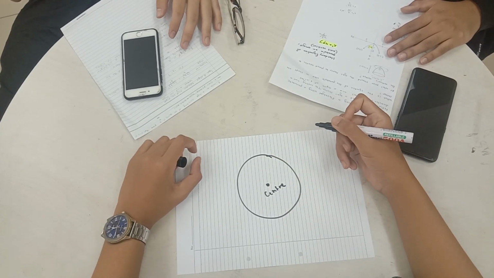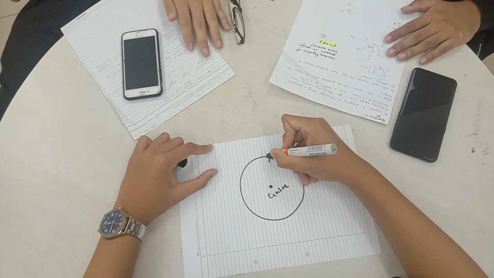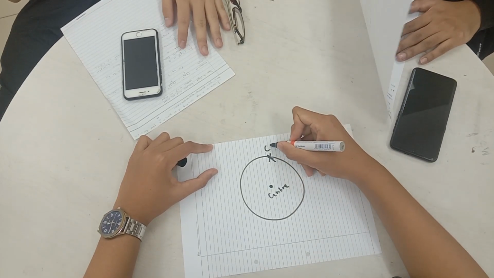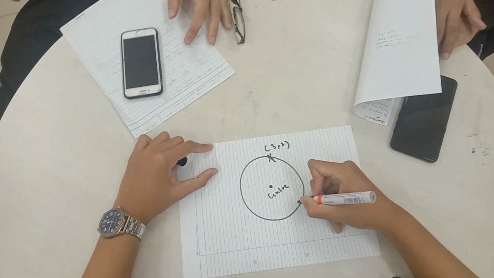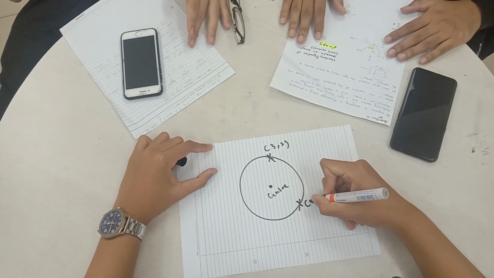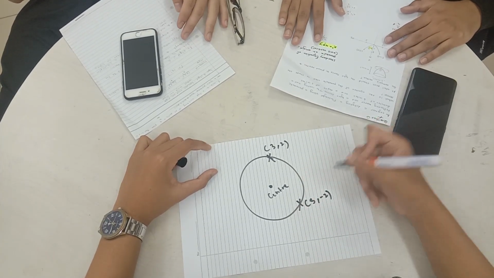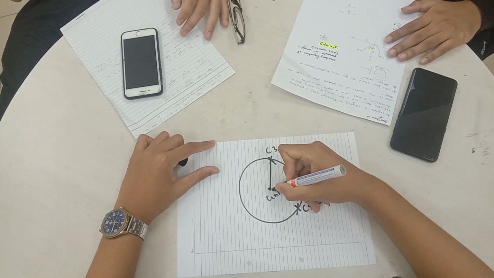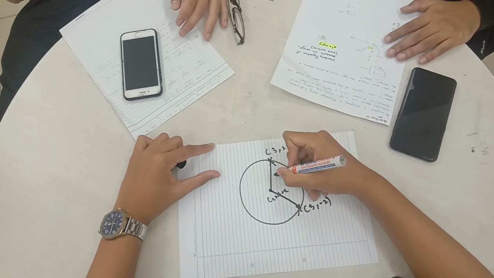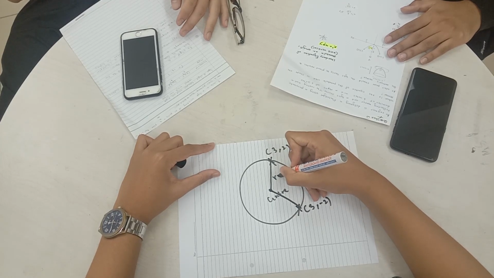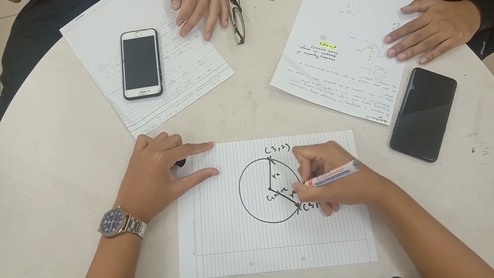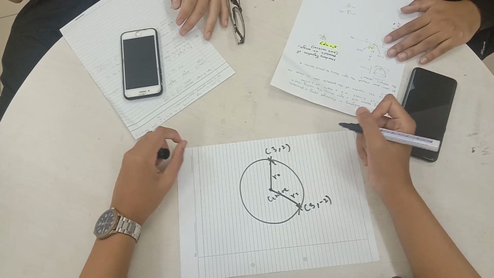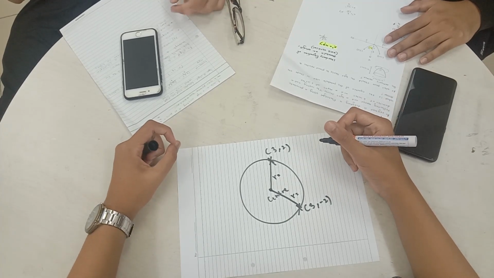If we take a point here, I consider it as (3, 2), and here I consider it as (3, -2), which are the coordinates. By common sense, I can see that this distance here is equal to this distance here. That is what is meant by equidistant from the center.